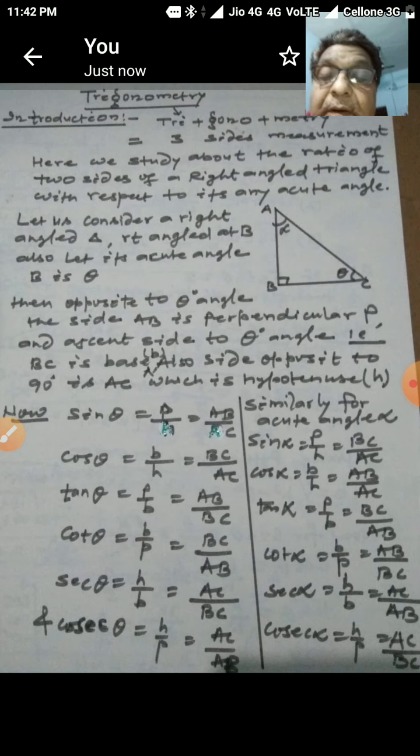Again, the inverse of cos theta, that is the reciprocal of cos theta. As in cos theta there was B by H, so here H by B, that is the ratio of H and B with respect to acute angle theta. It is known as sec of that angle, that is sec theta, which is equal to AC by BC.